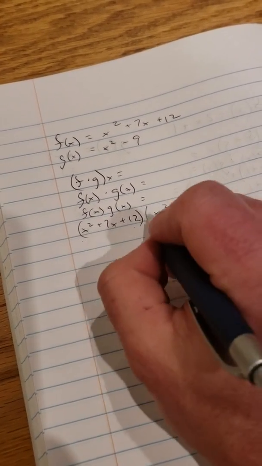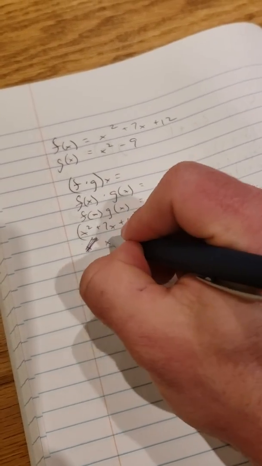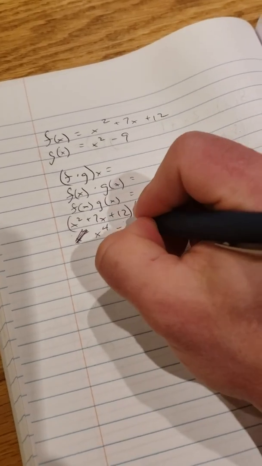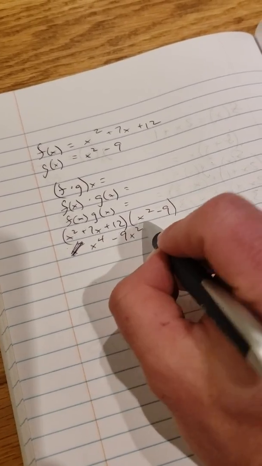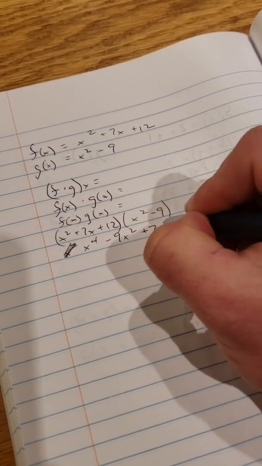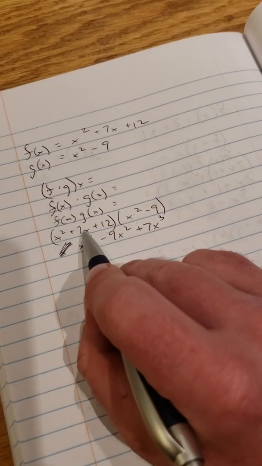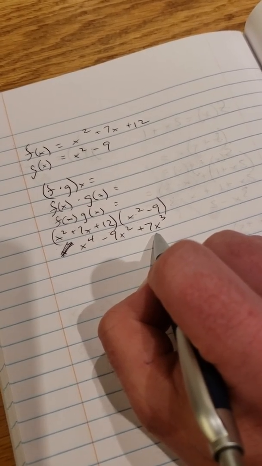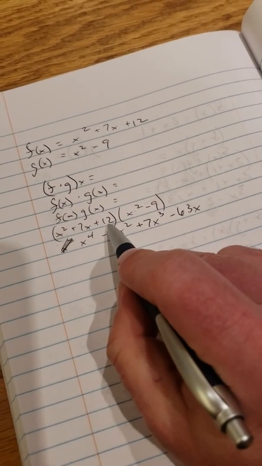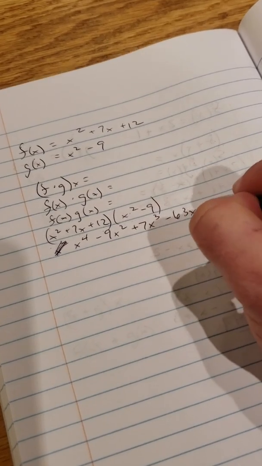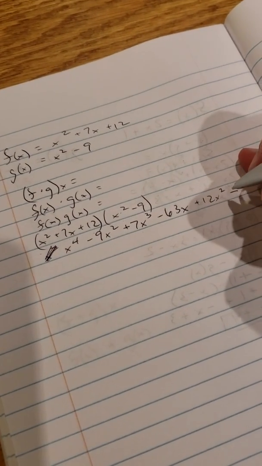All right, so I go ahead and multiply this through, and we're going to have x squared, I'm sorry, not x squared, my bad. x to the fourth minus 9x squared. So that takes care of the x squared. Then we have 7x. This is going to be plus 7x to the third. So this is where we were like December 1st. 7x times x squared gives us 7x to the third. And 7x times minus 9 gives us minus 63x. And we have 12 times x squared, plus 12x squared, and minus 108.